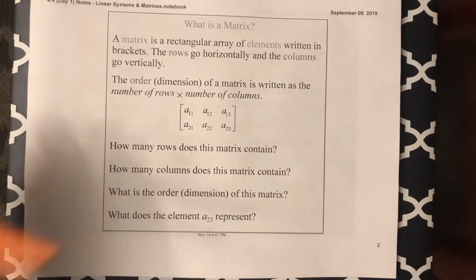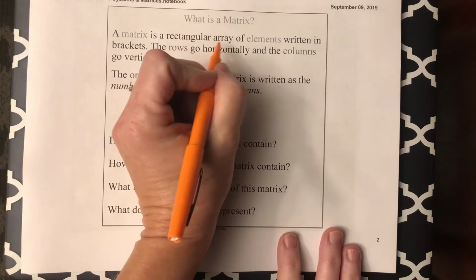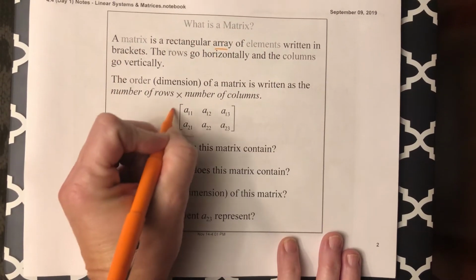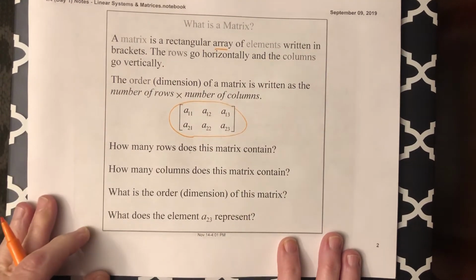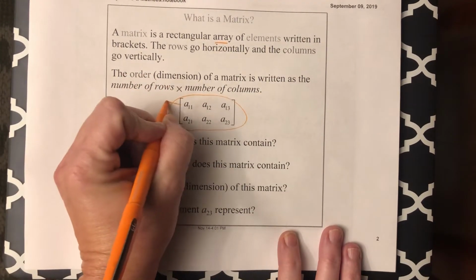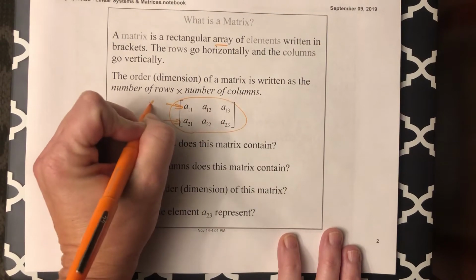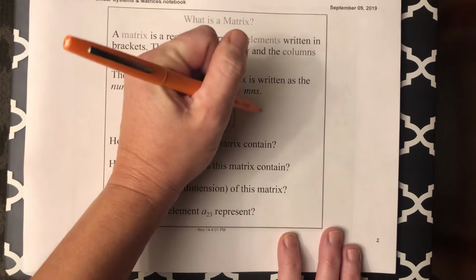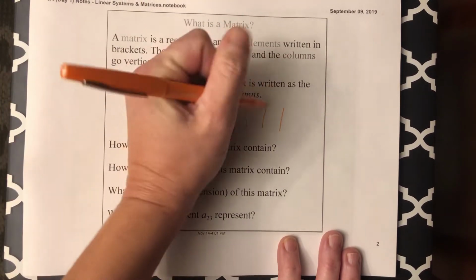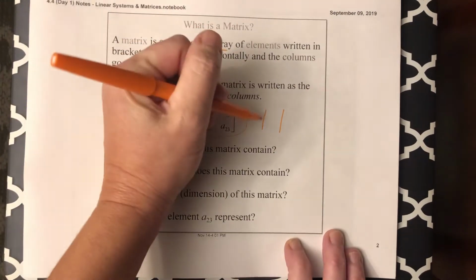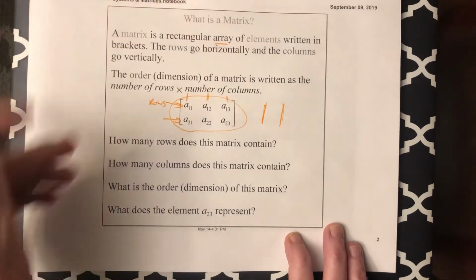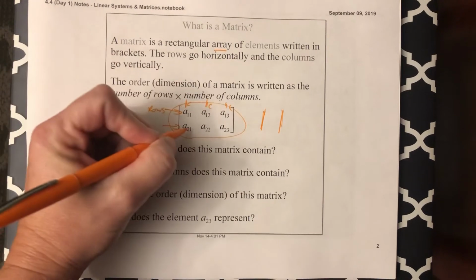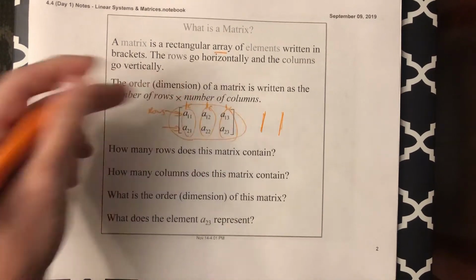So what is a matrix? This is just a rectangular array of elements written in brackets. So it's going to look like this. Rows, this is what you need to know. These are rows, and then these are columns. The way I think about it is, think about a column in a house or a building. You always see them go in a vertical direction. So these are going to be our columns right here.